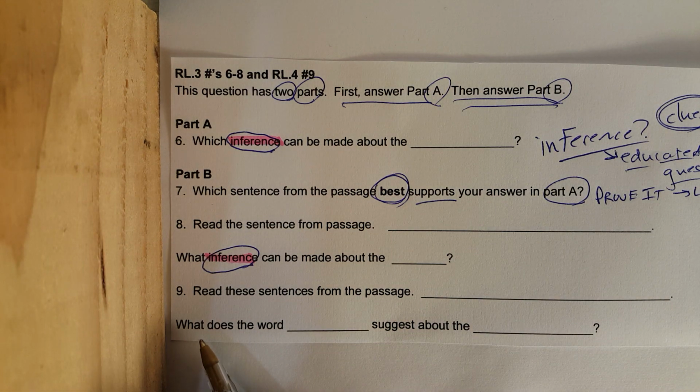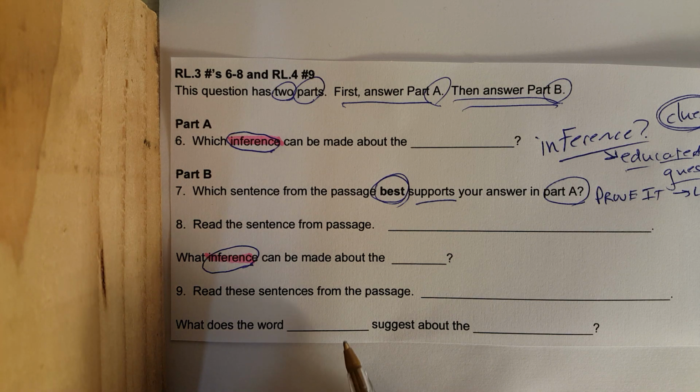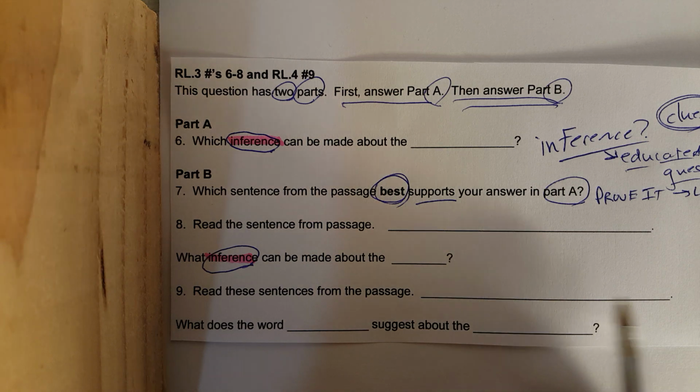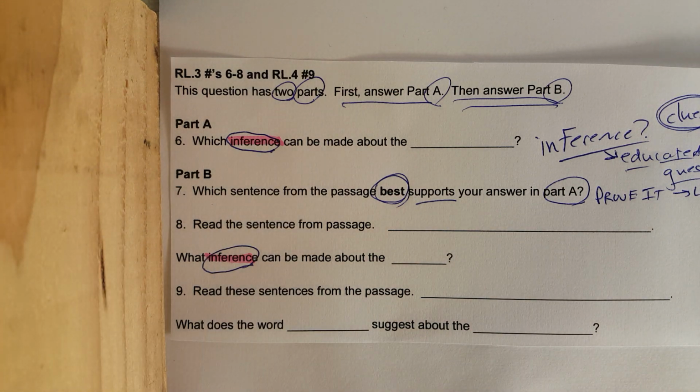Okay? And then for number 9, it says, what does the word blank suggest about the blank? I know that might be kind of confusing, but they'll give you a sentence and you kind of have to figure out what it means. Okay? And that will definitely look way better when it's a recording with a concrete example. Let's move on to the next questions.